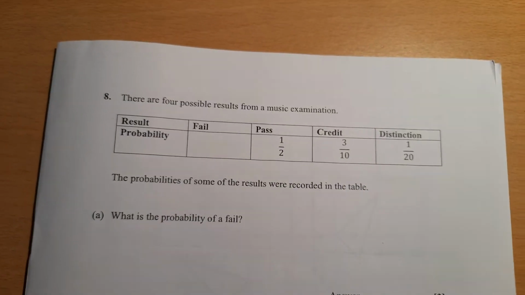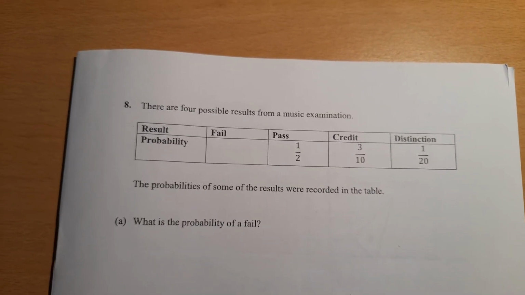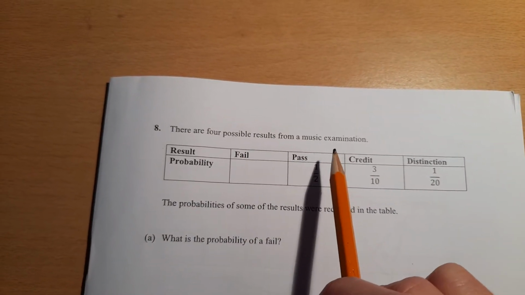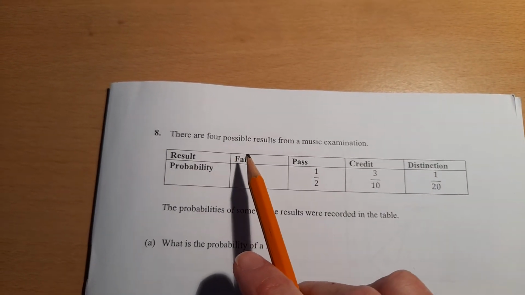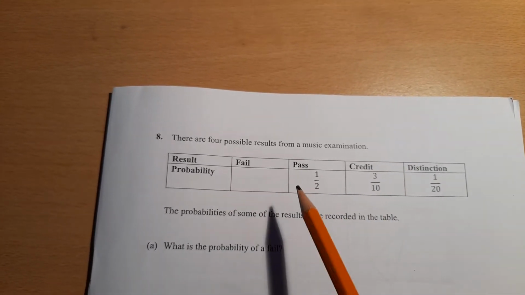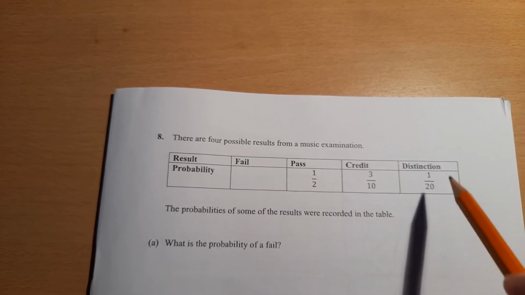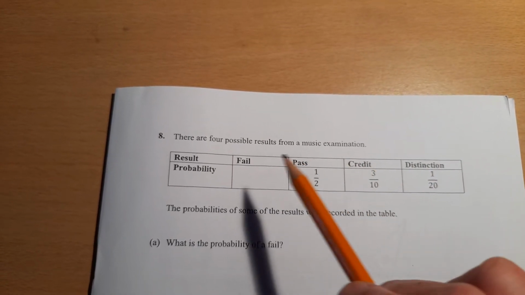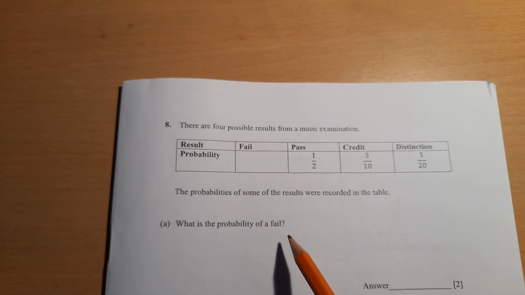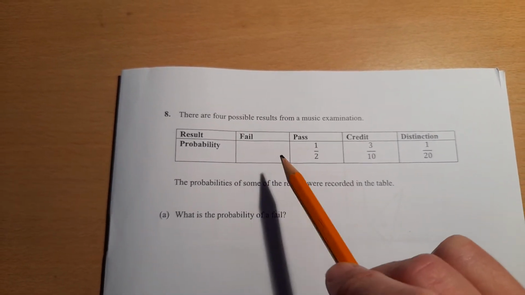Okay, this is question 8 of the M7 practice paper. So you're given 4 possible results in a music exam. A person is either going to fail, pass, get a credit, or get a distinction. The probabilities are given for 3 of those events. The 4th event, the probability is unknown. And then it says, what is the probability of a fail? So that's the only probability we don't know.